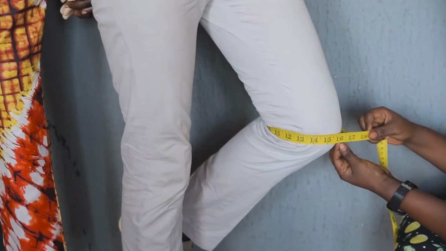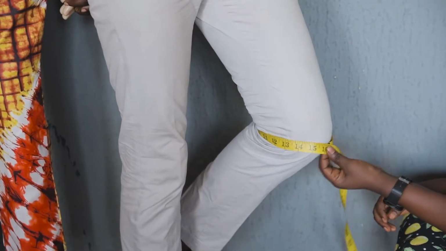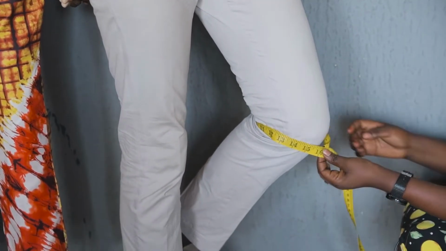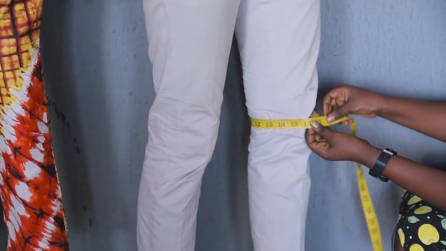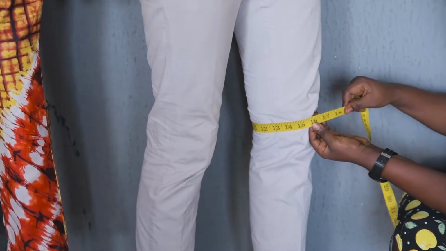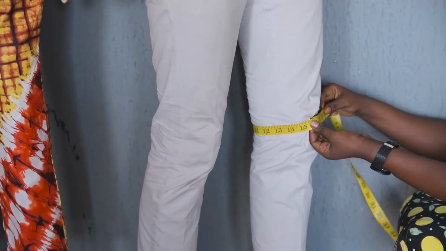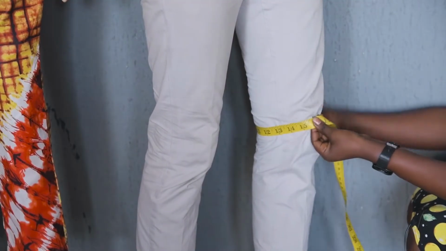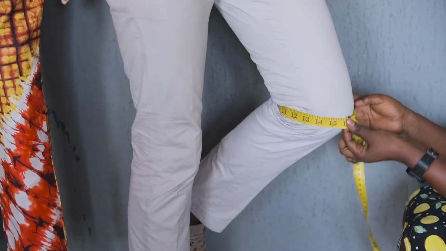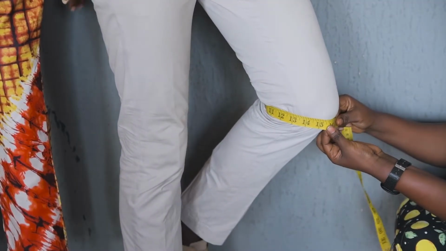So, and when you are taking measurement, always communicate with your client. So the client is the wearer. So let him know. Ask him, are you okay with this? If it is too tight for him, what is too tight for Mr. A might be too loose for Mr. B. So you have to ask your client, is this okay by you? So are you comfortable like this?